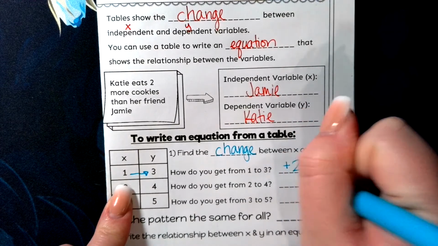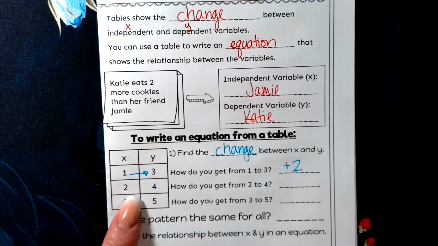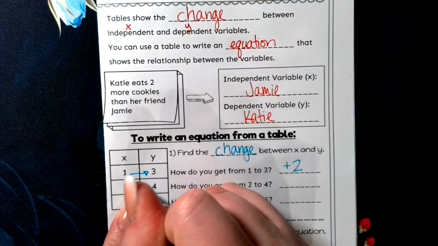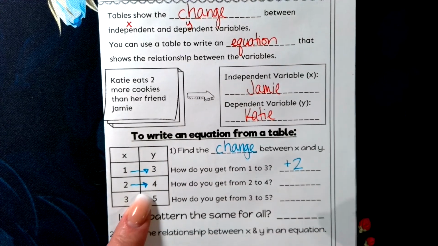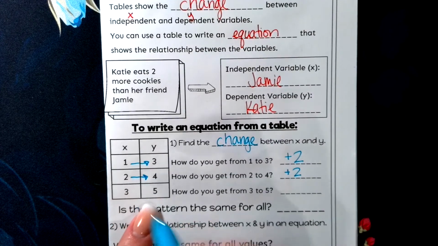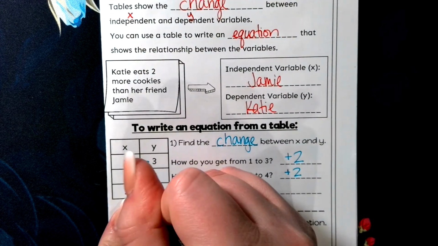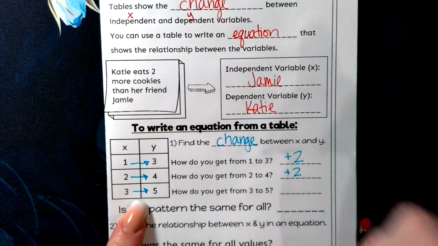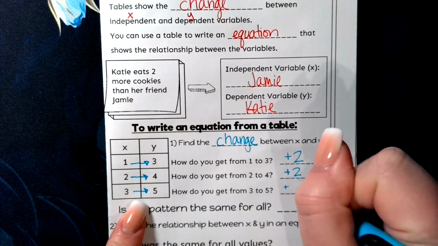I add 2, I plus 2. How do I go from 2 to 4? We add 2. How do I go from 3 to 5? We add 2.